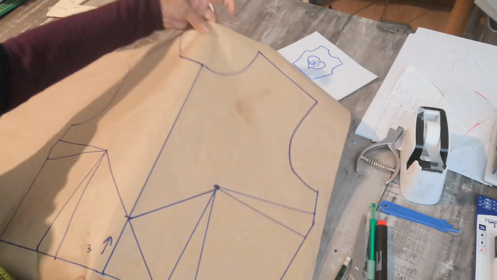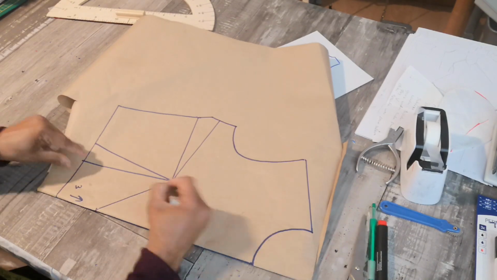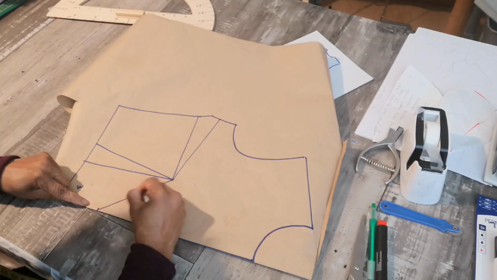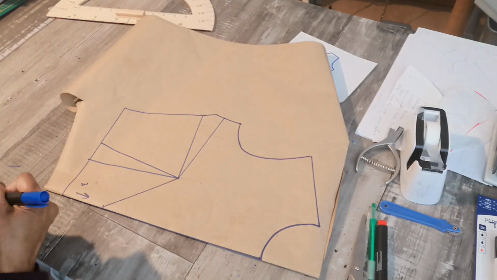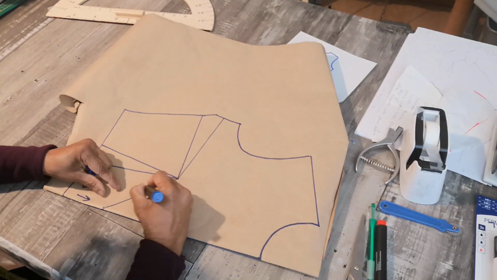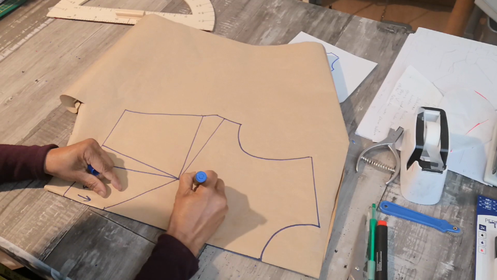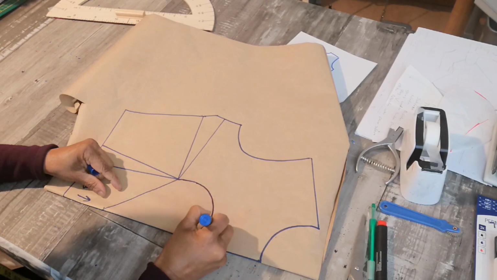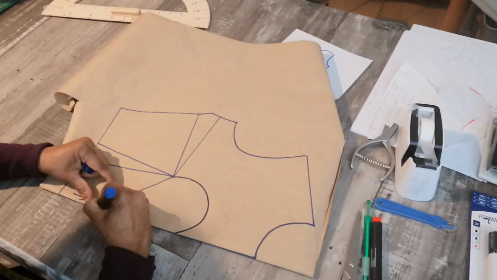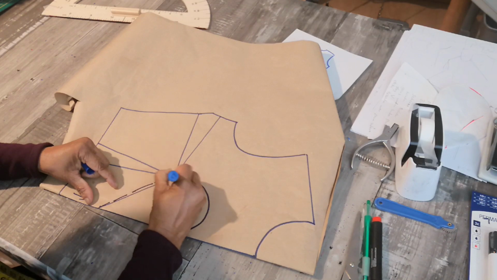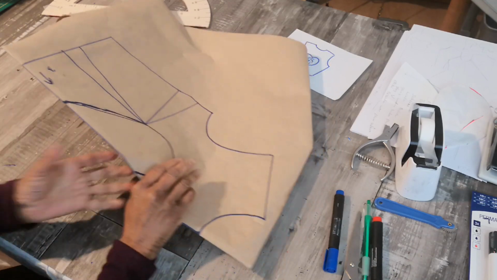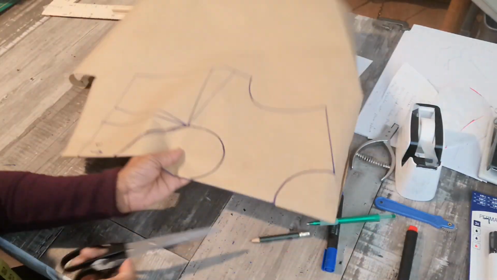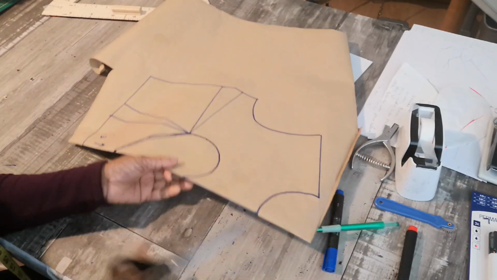First I'm going to fold the midline, make a nice heart shape, and cut through this line.